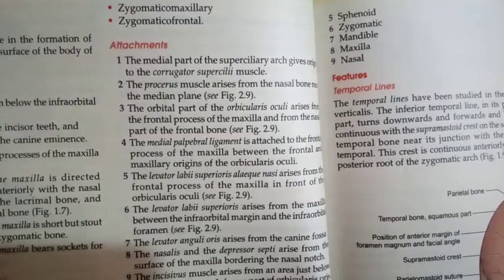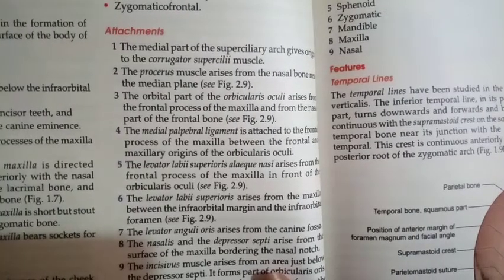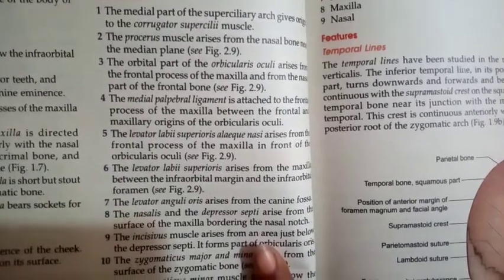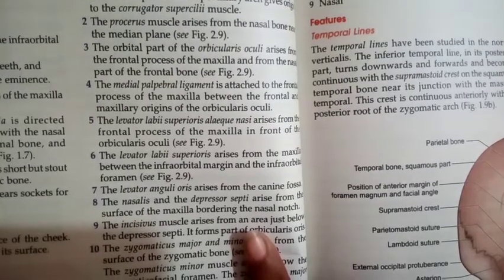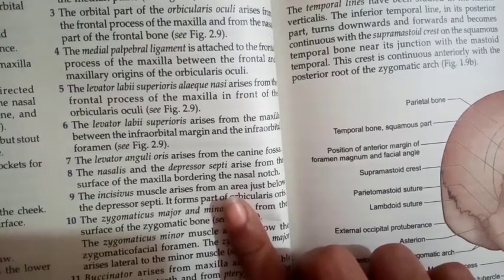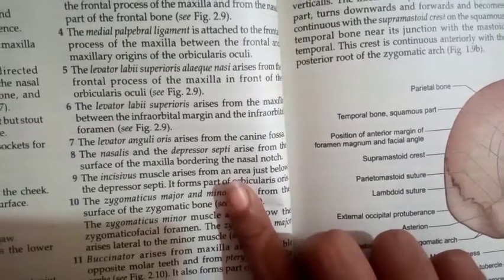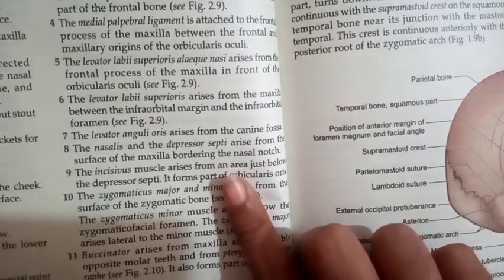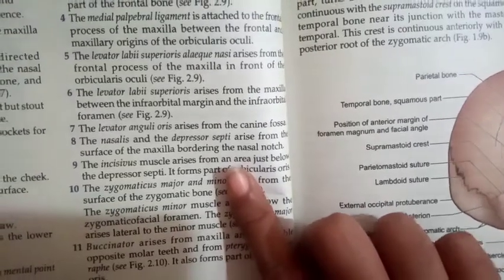Procerus muscle arises from the nasal bone. The orbital part of orbicularis oculi arises from the frontal process of the maxilla. The medial palpebral ligament is attached to the frontomaxillary region of the orbicularis oculi. Levator labii superioris alaeque nasi arises from the frontal process of the maxilla. Levator labii superioris arises from the maxilla between the infraorbital margin and the infraorbital foramen.